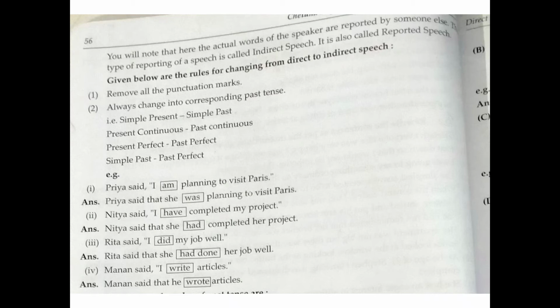So these are the rules regarding the tenses. Suppose the sentence is in the simple present tense, we have to convert it into simple past tense. If the sentence is in present continuous tense, we convert it into past continuous tense. If the given sentence is in present perfect tense, it will be converted into past perfect tense.